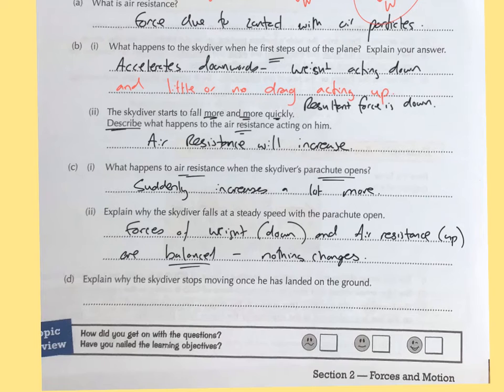Once he's landed on the ground, of course, when he hits the ground it pushes up with a really big force, which slows him down almost straight away. So he stops moving once he's landed on the ground. The ground pushes up against the movement, of course, which is down into the ground, because he was falling down at the time.